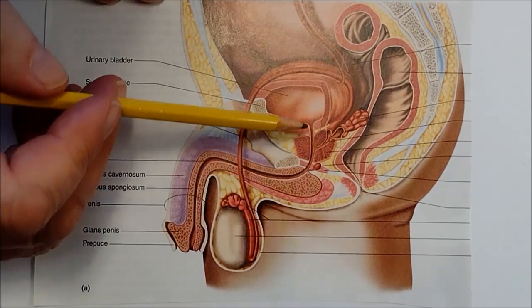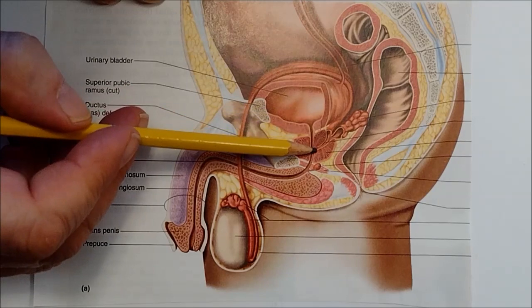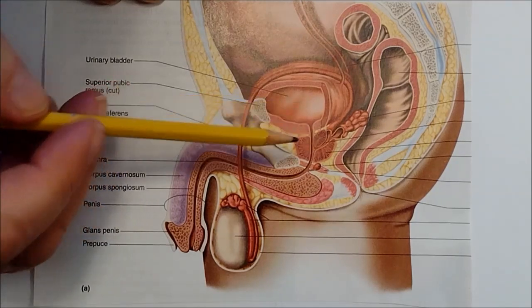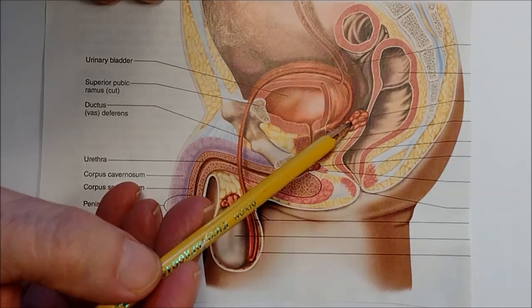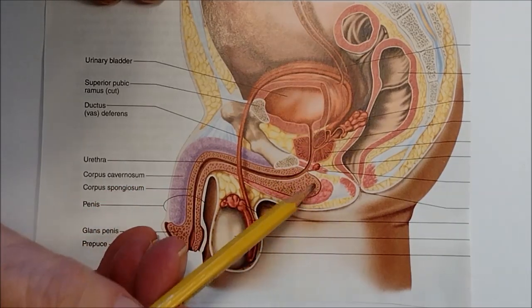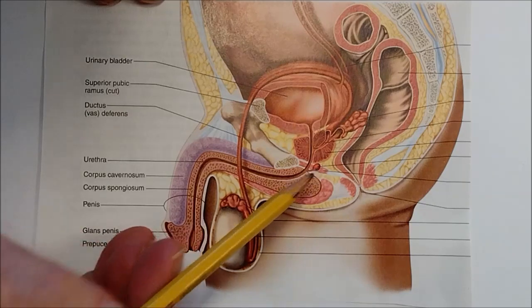I'm looking at this upside down. Here's the bladder, so it's going actually, there's the prostate gland right there. And this is something called the seminal vesicle. We'll talk about that in a few minutes. And this little thing right here is called the bulbourethral gland. All right.